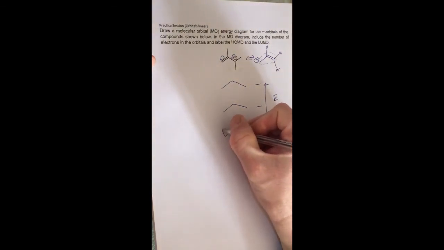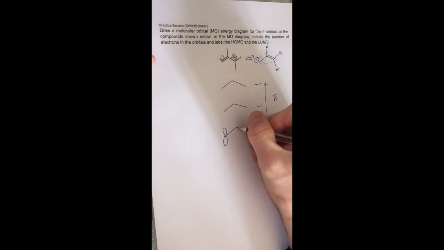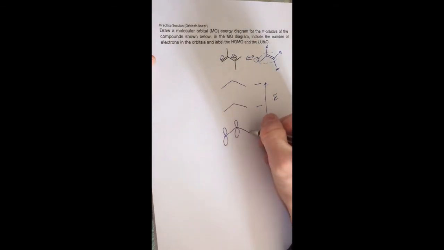So we just stick a line in to put the electrons in, and this is the bit we just have to remember. As we go up, we gradually get higher in energy, therefore we get more anti-bonding interactions, we get more nodes. So the first one, the lowest one, is where all the p orbitals are of the same phase, so they're all bonding. The wave, if you like, goes like that.